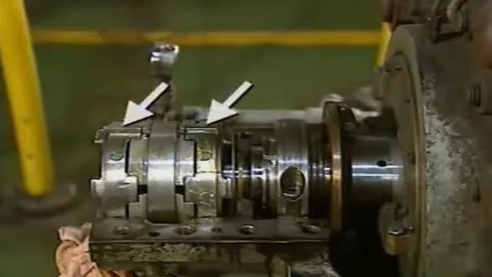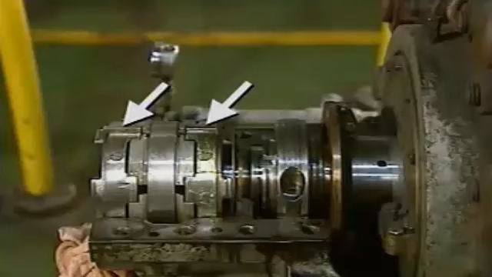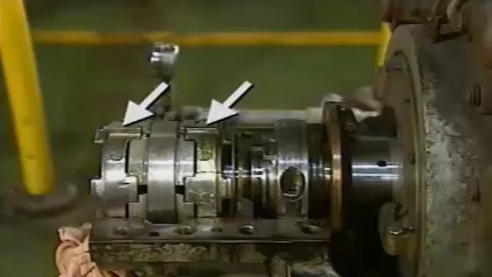The locking pin grooves must be positioned properly to allow the locking pins to fit into the grooves when the bearing housing is installed. The locking pins hold the thrust bearings in place so that they don't spin with the shaft.